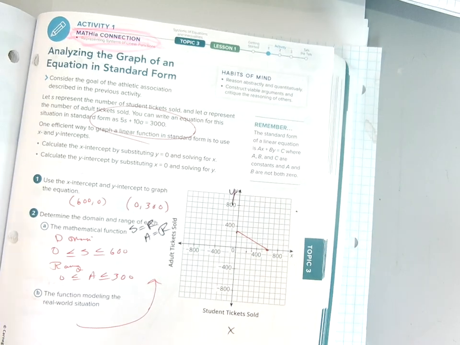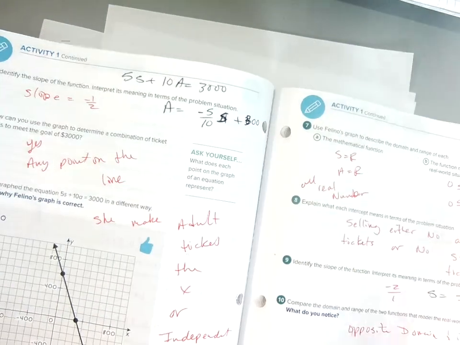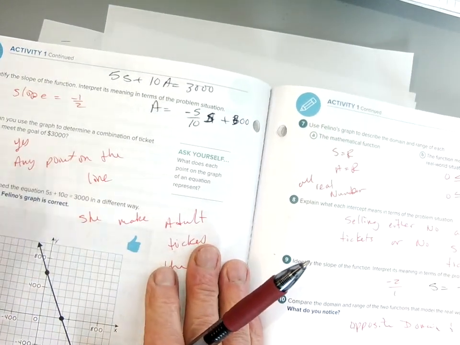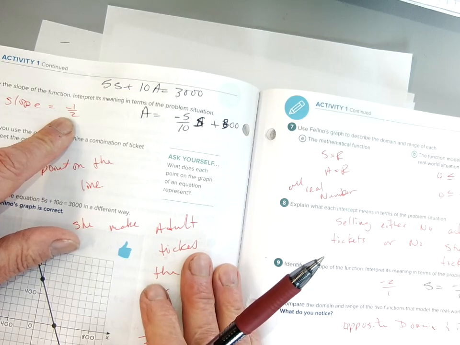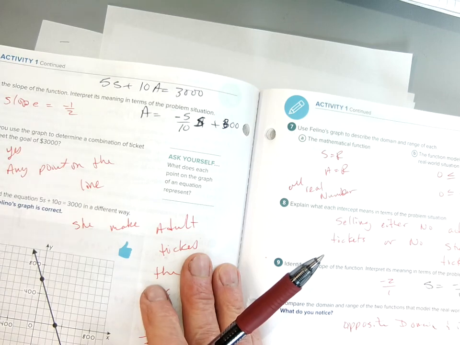Now, you can look at it differently. If I solved for Y, I got the slope, negative 1/2, which means for every one adult ticket sold, you've got to sell 2 student tickets.